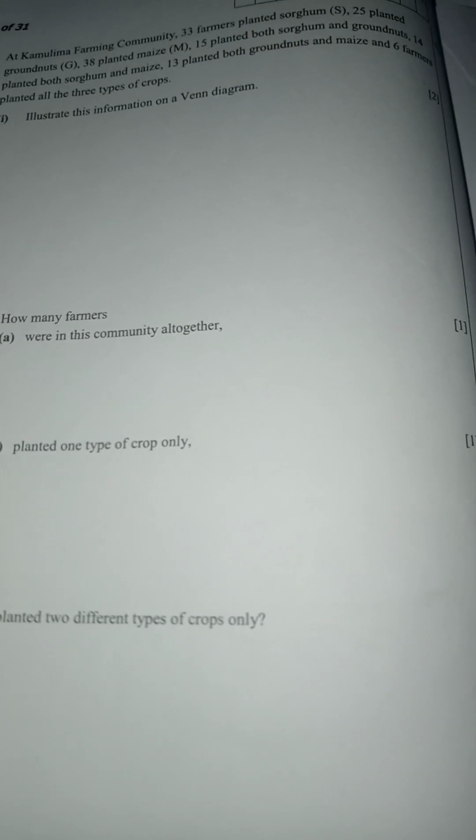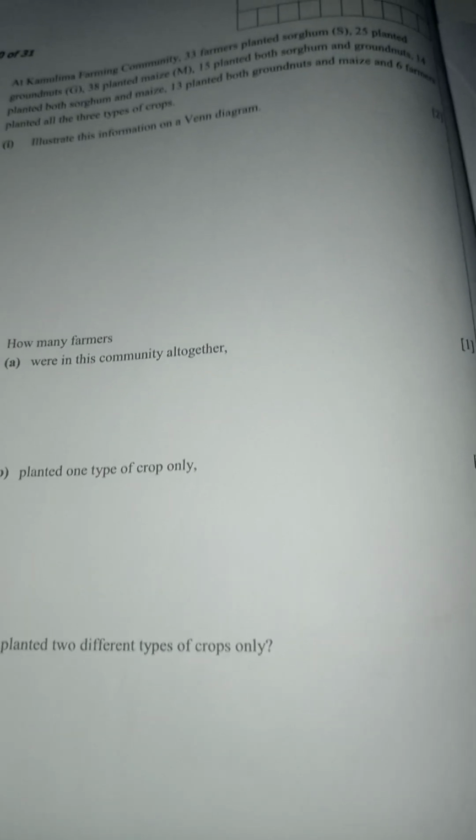We go to the other section. We are saying, how many farmers were in this community altogether?